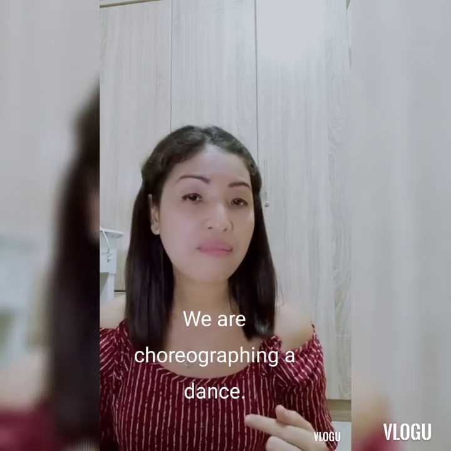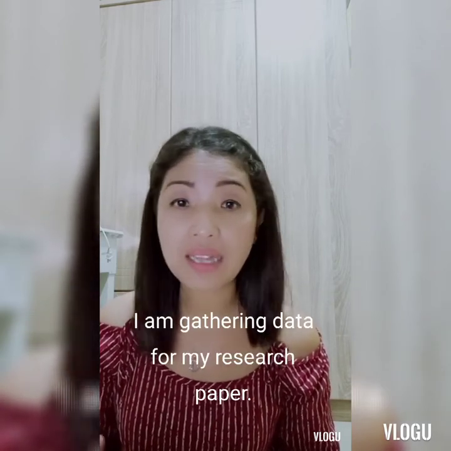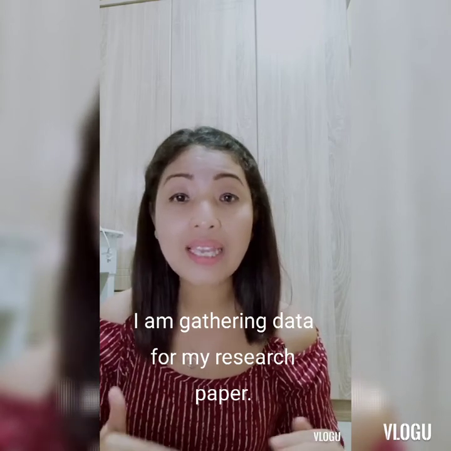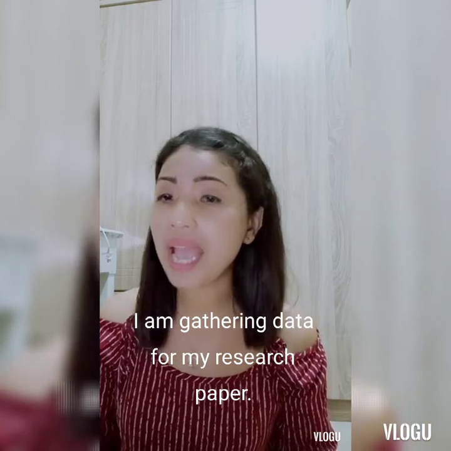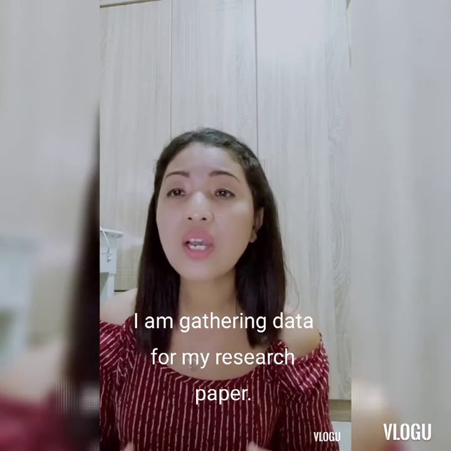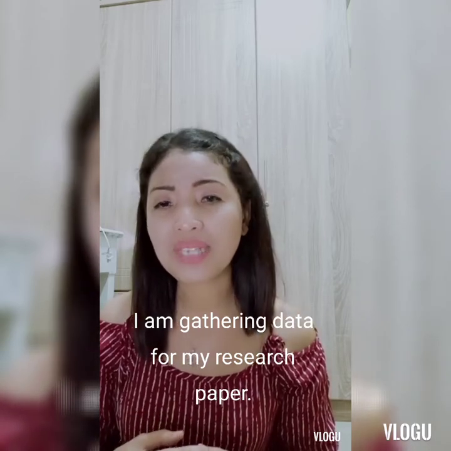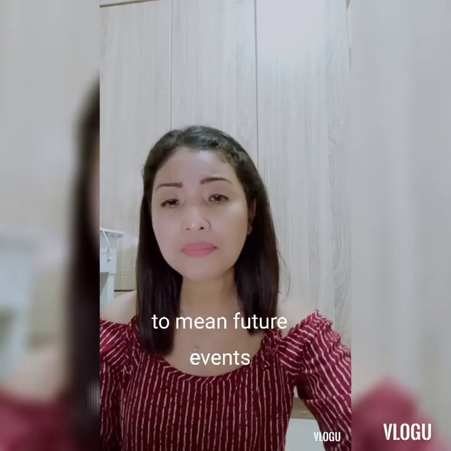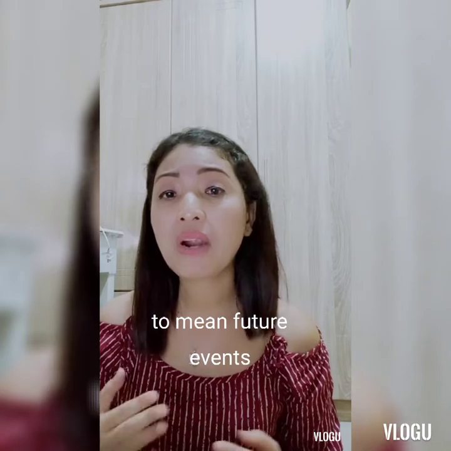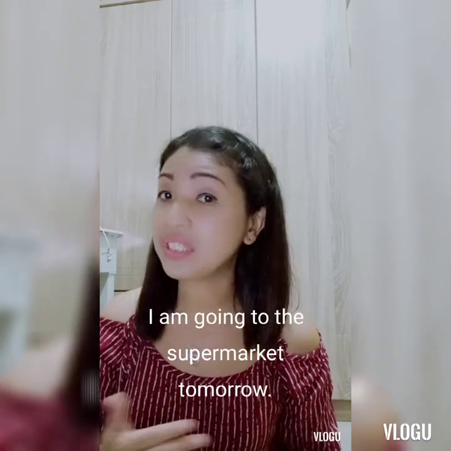You are choreographing a dance, and it's not yet completed. You are gathering data for your research paper, and it's not yet completed. It's still in progress. So, when we express actions that are happening now or are in progress, we use the present progressive tense. Now, the present progressive tense can also be used for future events, like when you say, I am going to the supermarket tomorrow. I am attending the party tonight.